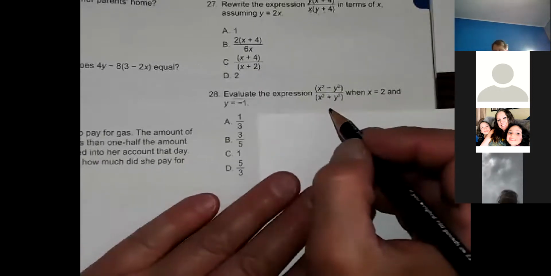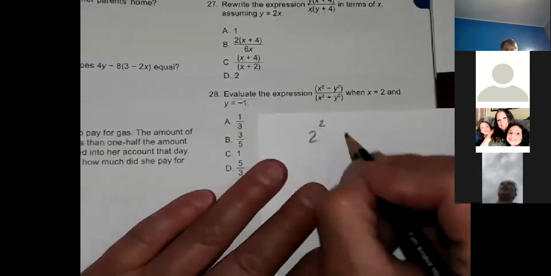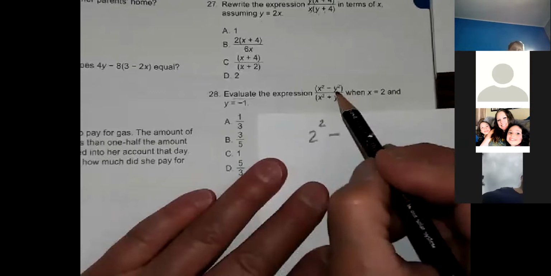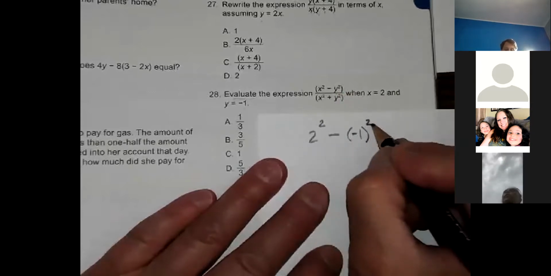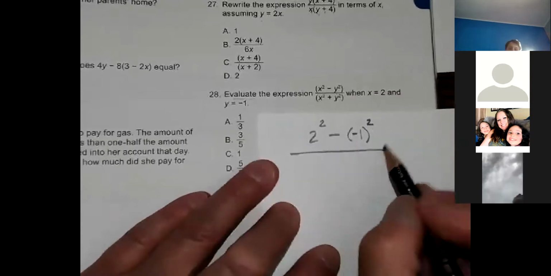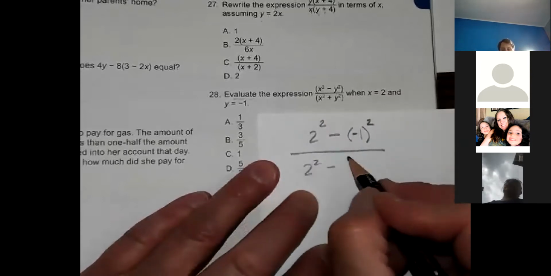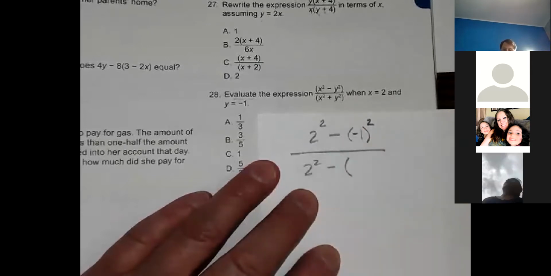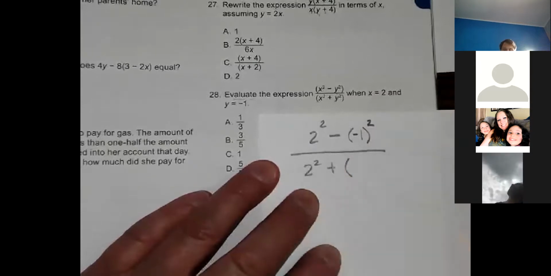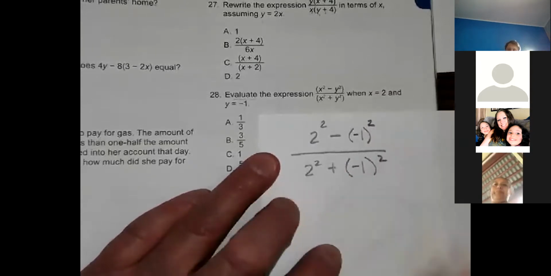Okay, so we want it to be 2 squared, subtract (-1) squared, 2 squared, subtract, add (-1) squared.